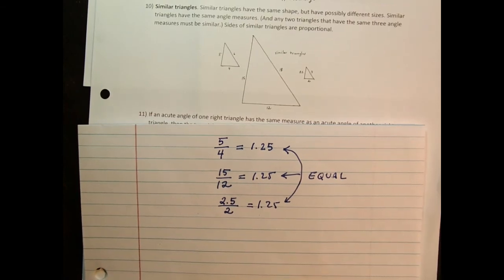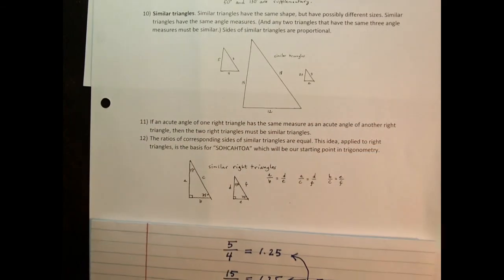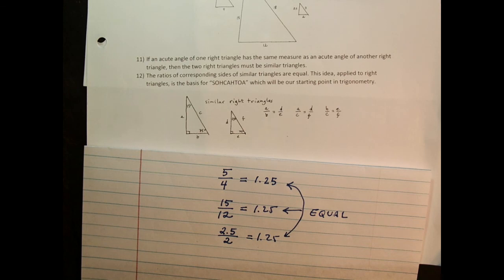Okay, so I think that's the end of this geometry review. In our next video, we'll be ready to start working on trigonometry.